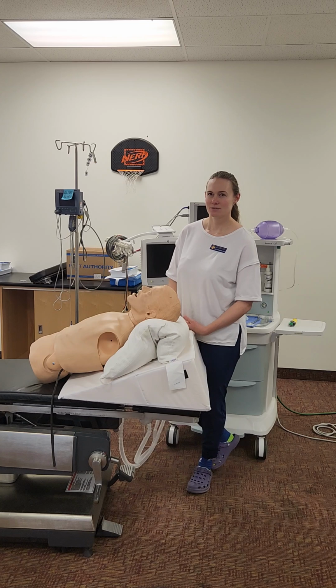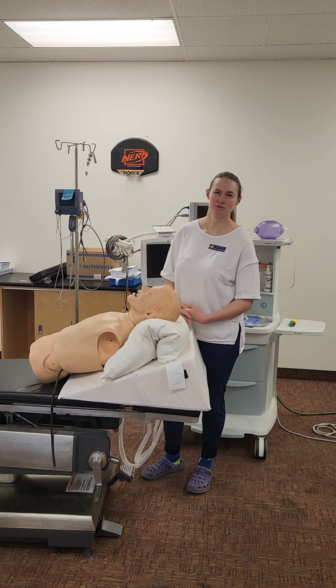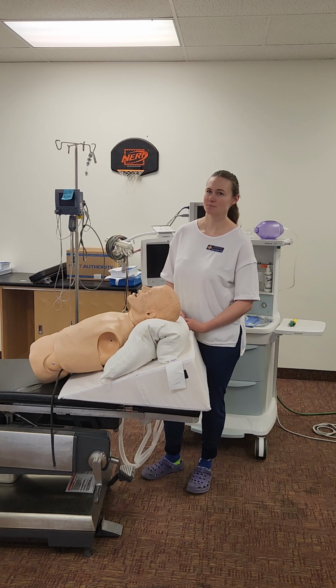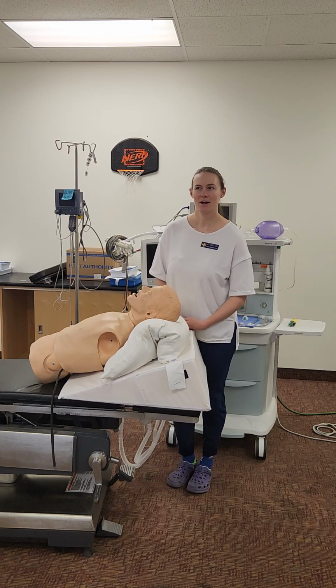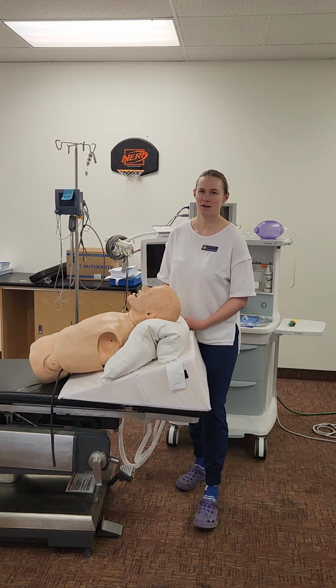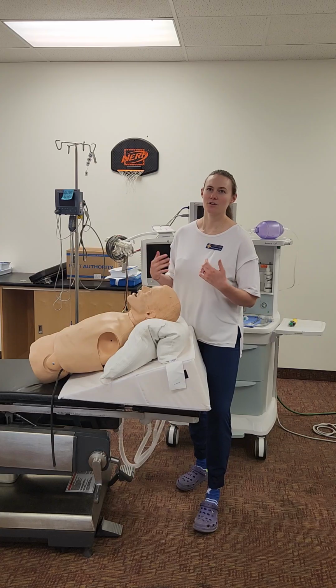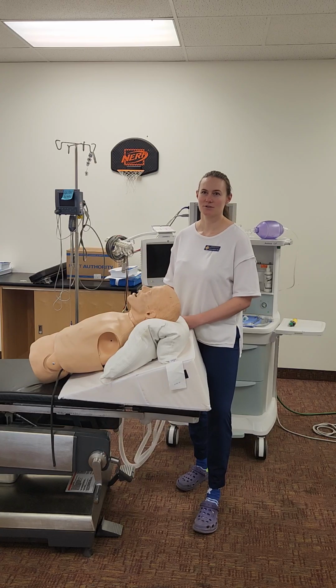Some risks of the surgery are that you could have an increased risk for DVTs or pulmonary embolisms. Also, because you're a little bit more overweight, it might take a while for the anesthetic to wear off, so it might take a little bit longer for you to feel 100% back to normal again.